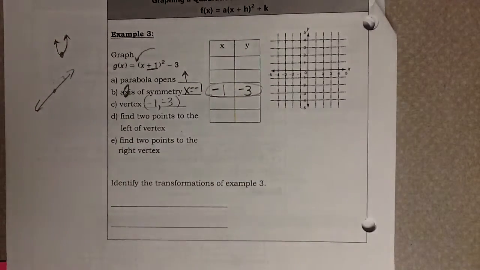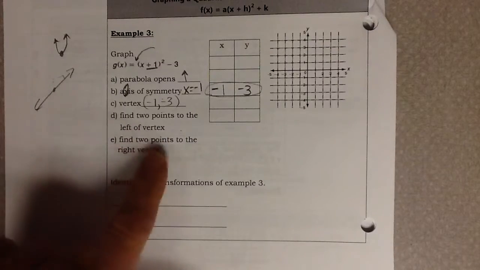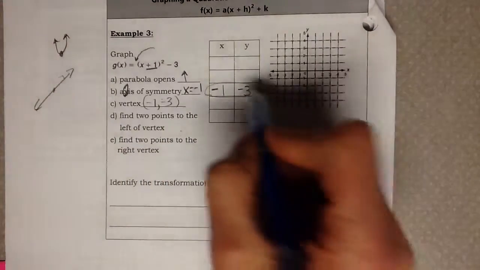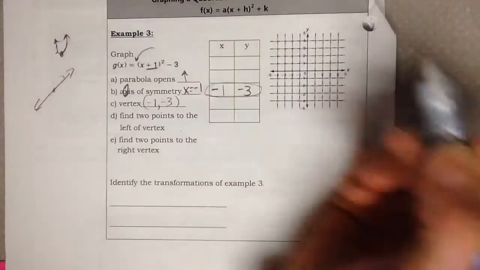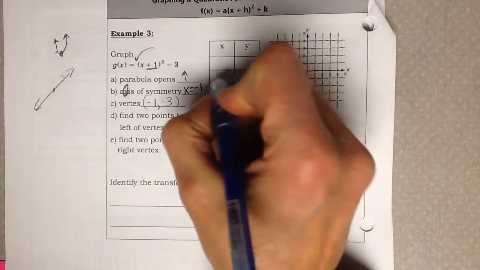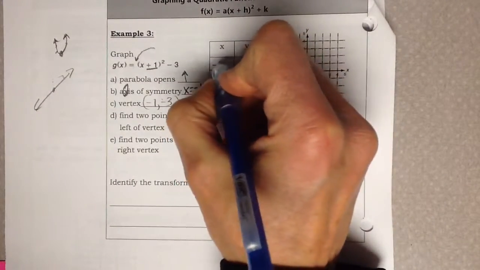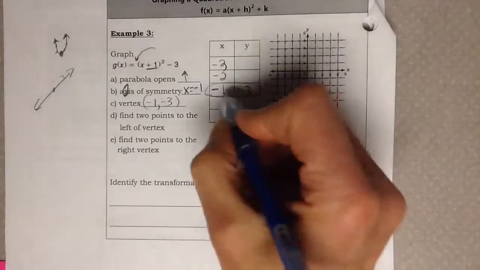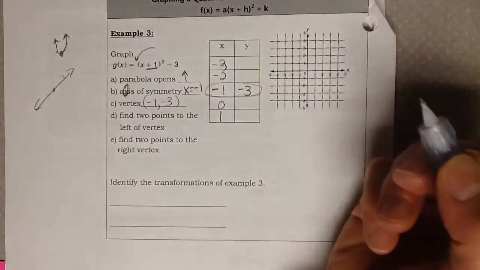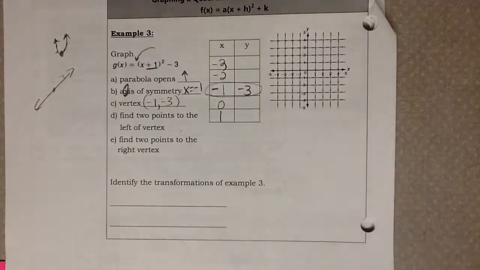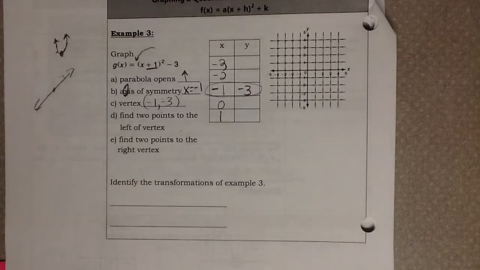Okay, now we need to find 2 points to the left of the vertex and 2 points to the right of the vertex. So that's why I put the vertex in the middle here, because we want 2 points over here and 2 points over here. So if this is negative 1, I can go negative 2, negative 3. And if this is negative 1, I can go 0 and 1. Okay, so we can go ahead and graph our vertex. So go ahead and do that.